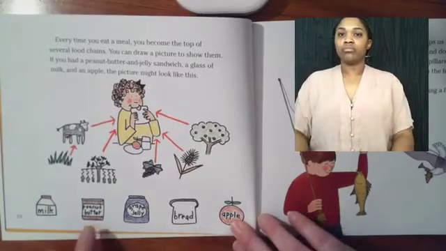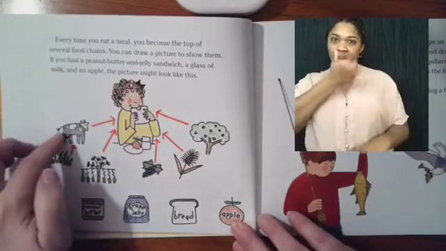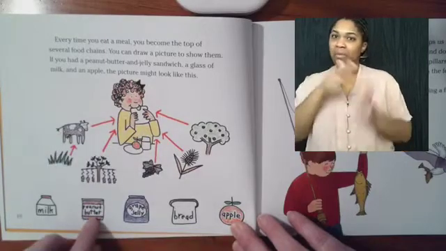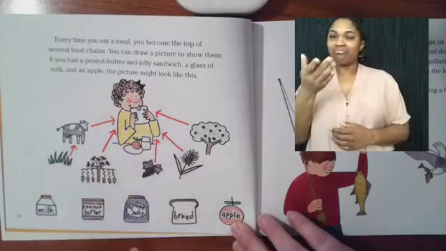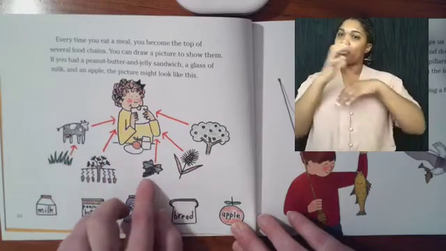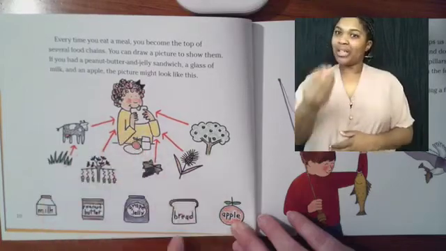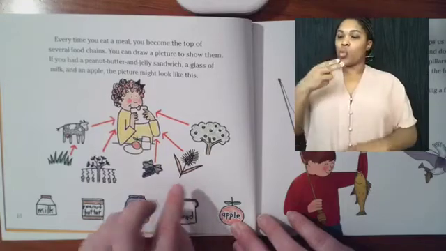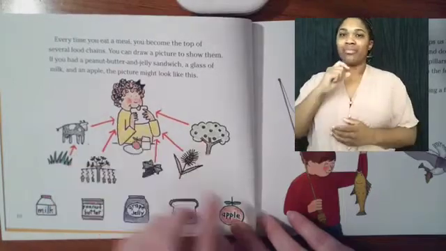Here we have, from the milk, the grass, and then the cow, and then you. The peanut butter, we have peanuts, and you. The grape jelly came from grapes, and then you ate it. The bread came from wheat, and then you ate it, and the apple came from a tree before you ate it.